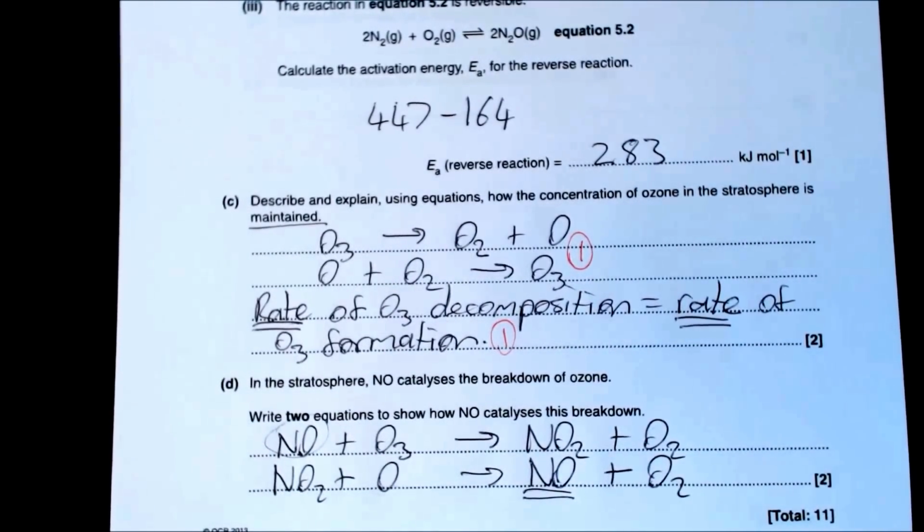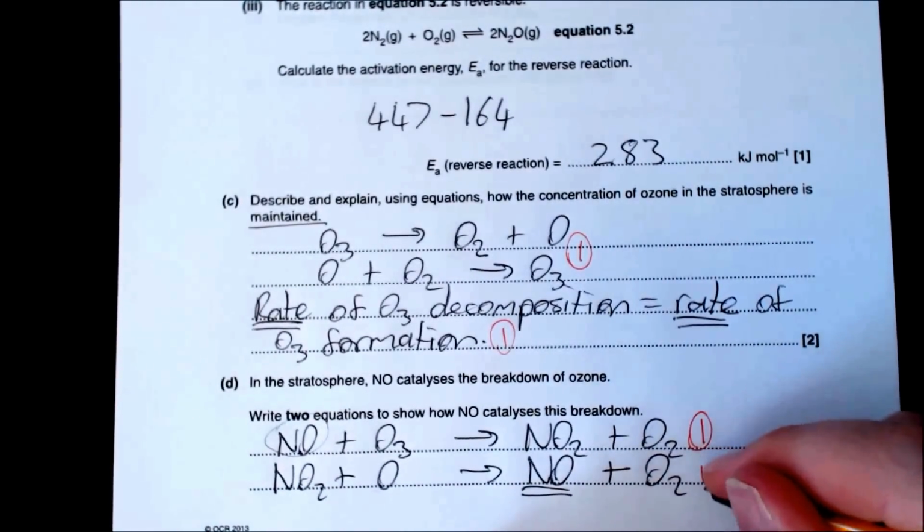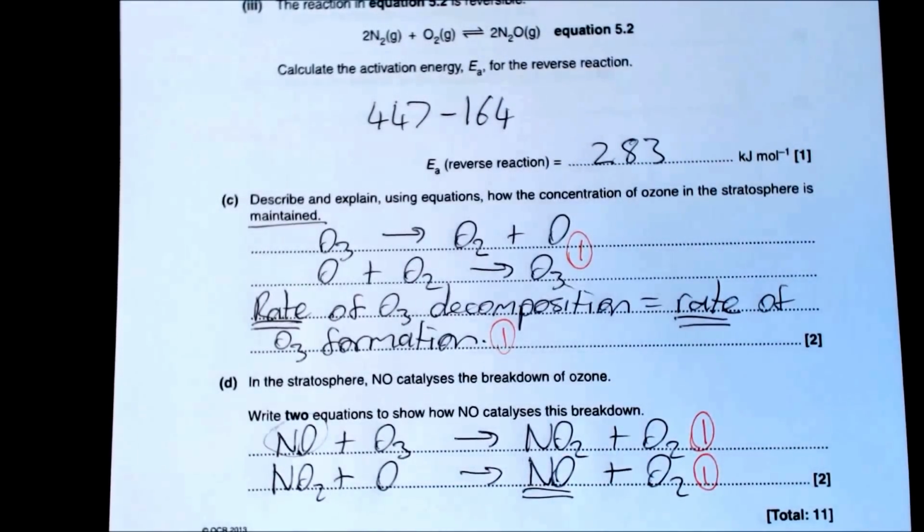So you get 2 marks for that. Obviously it's a mark per equation. So you get 1 mark there and 1 mark there. And so in total that gets you 11 marks.